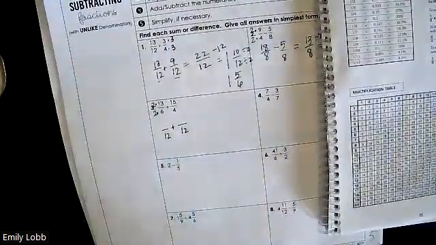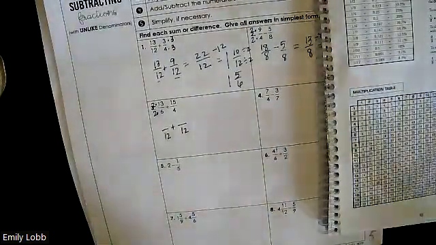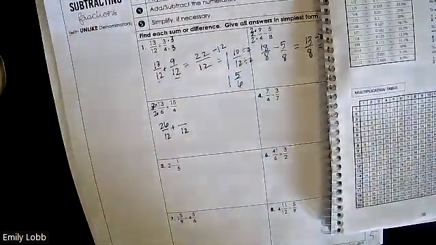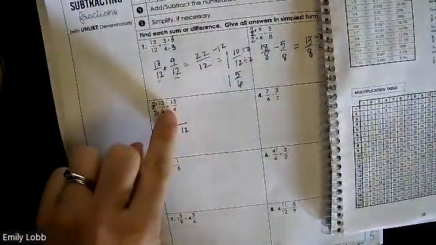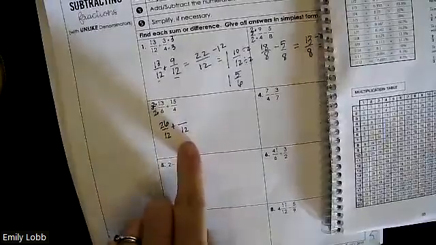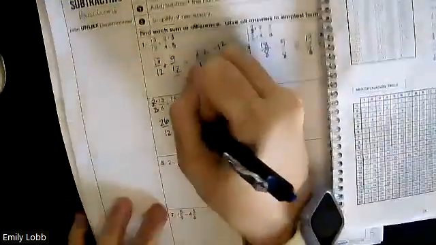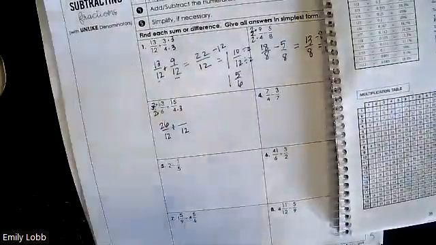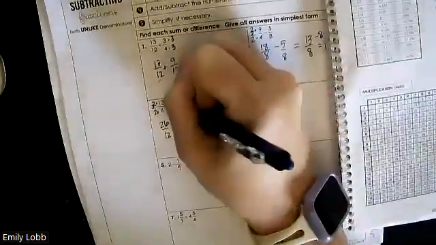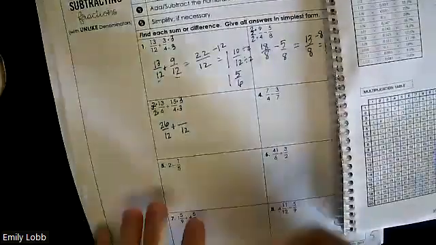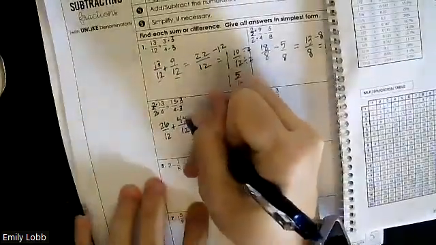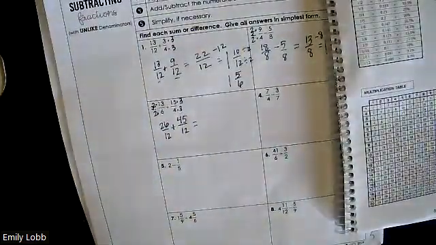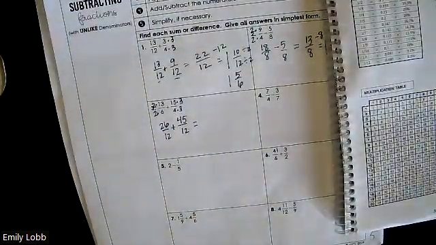So what's 2 times 13? 26. All right, what do I multiply the 4 by to change it to 12? 3. So 4 times 3 was 12. Whatever I do to the bottom, I have to do to the top. What's 15 times 3? 45. So this becomes a great big number. We have to add 26 and 45.